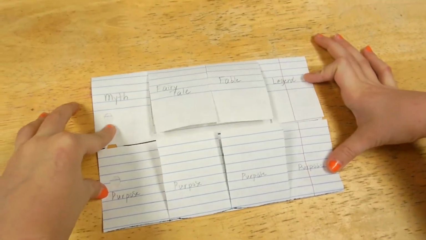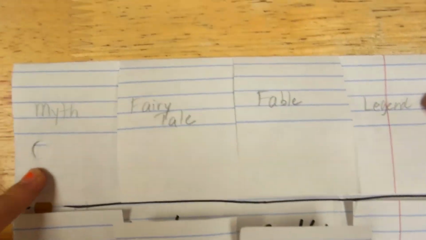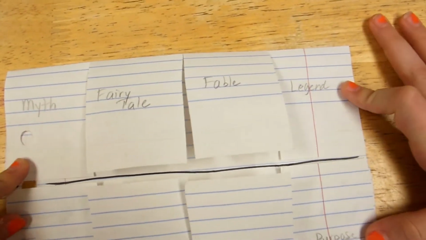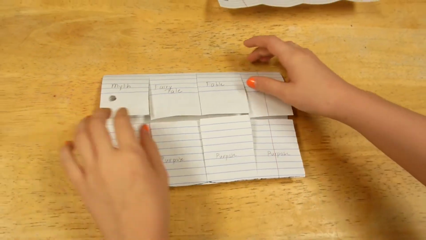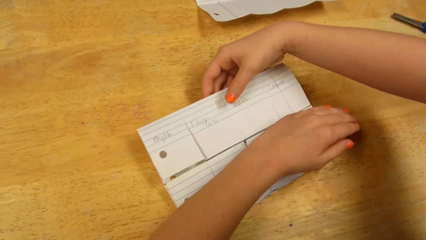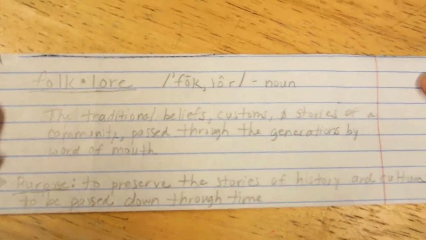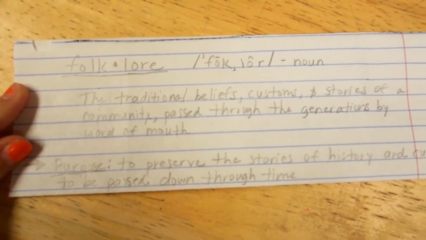We're going to show you how to create a lovely foldable that will illustrate to students 4 different sections for the different types of folktale. Now, Sandy, close it up. This is what it should look like in the end. And you can see that what we have is folktale with definitions and purpose.